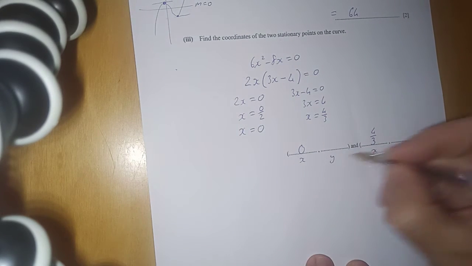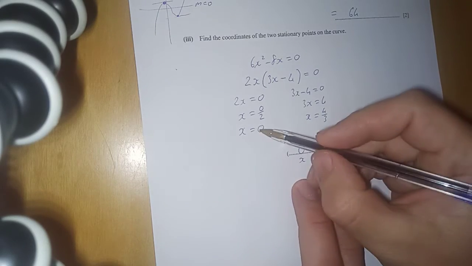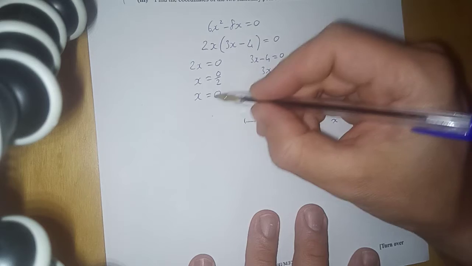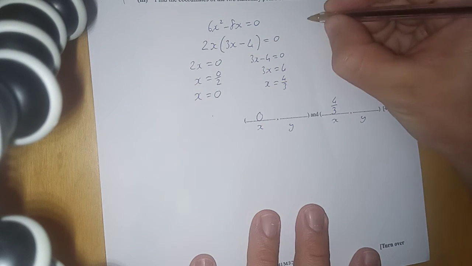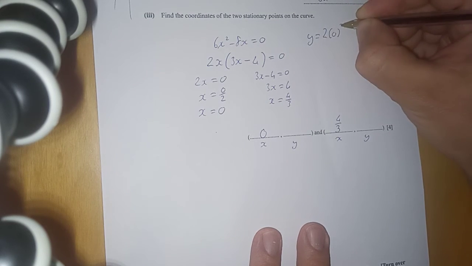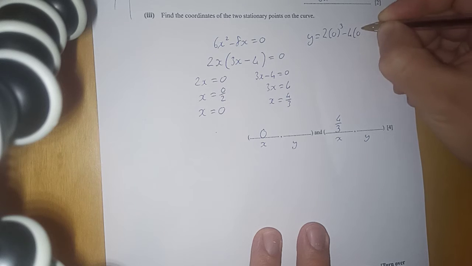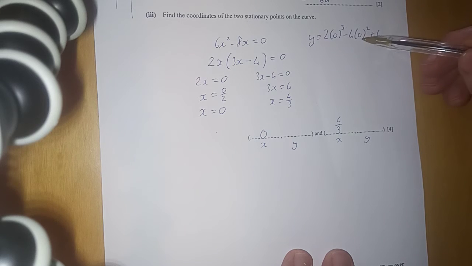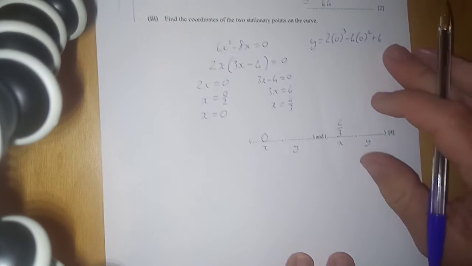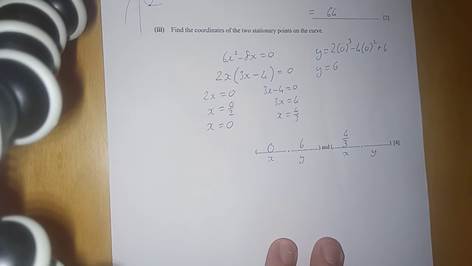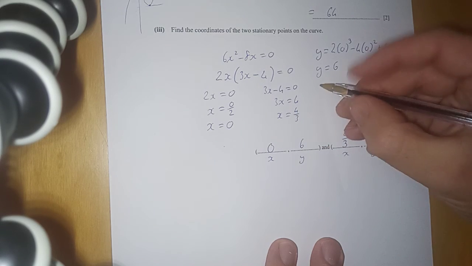Okay, but we now need the two y values. To find that, we need to substitute these back into the original equation. This one here. So let's do that quickly. So let's first substitute x equals 0. So the original equation to find the y is 2 times 0 cubed minus 4 times 0 squared plus 6. Now 0 cubed is 0, 0 times 2 is 0, 0 squared is 0, 0 times minus 4 is 0, so that would all disappear. The only thing that's left is 6. Okay, so we now have this y value here.